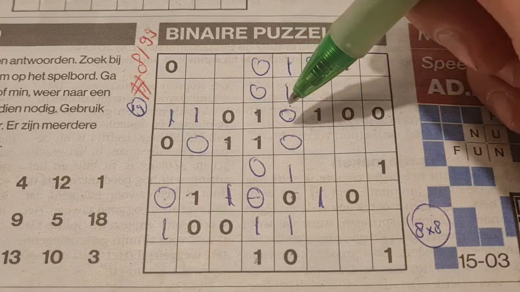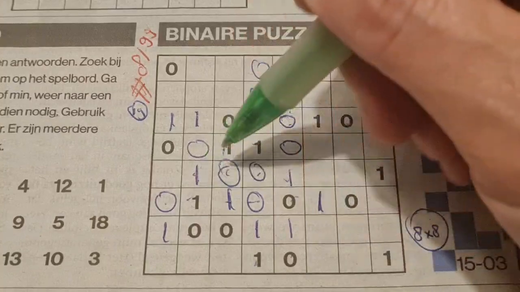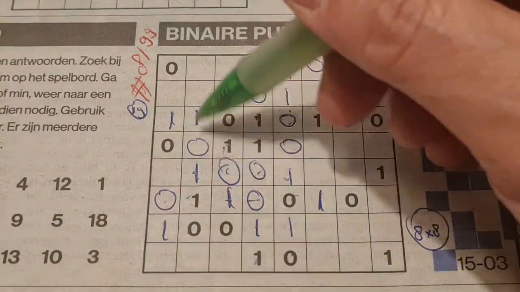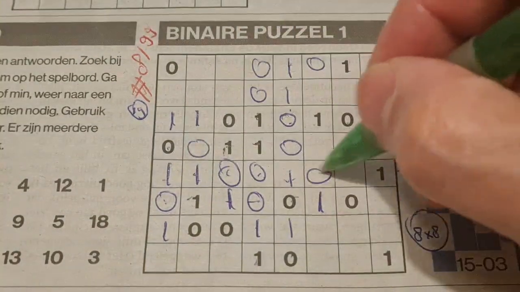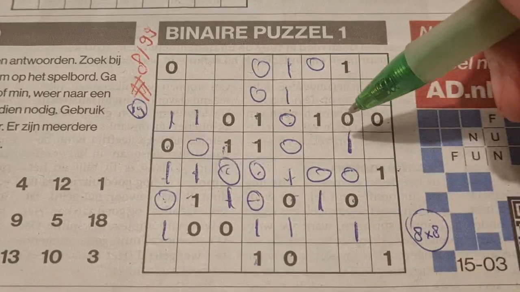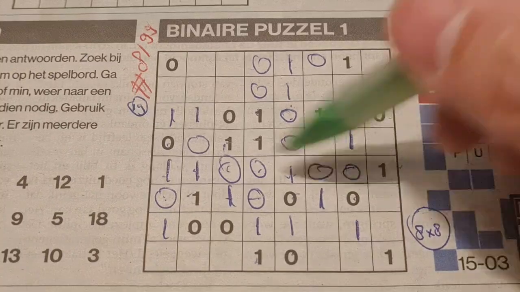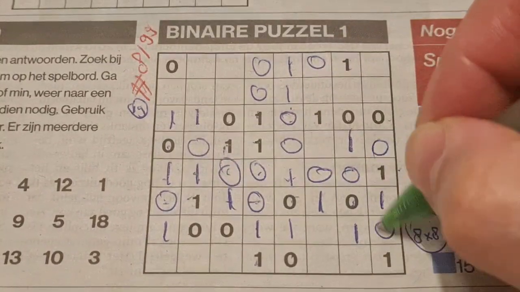Now between the ones comes an O. Double O, here one, there one. Between the O's comes a 1. 4 ones we have here, so the rest are O's. Double O, here one, there one. Let me think. 1 2 3 4 O's, so the rest are ones. Double one, here no, there no.